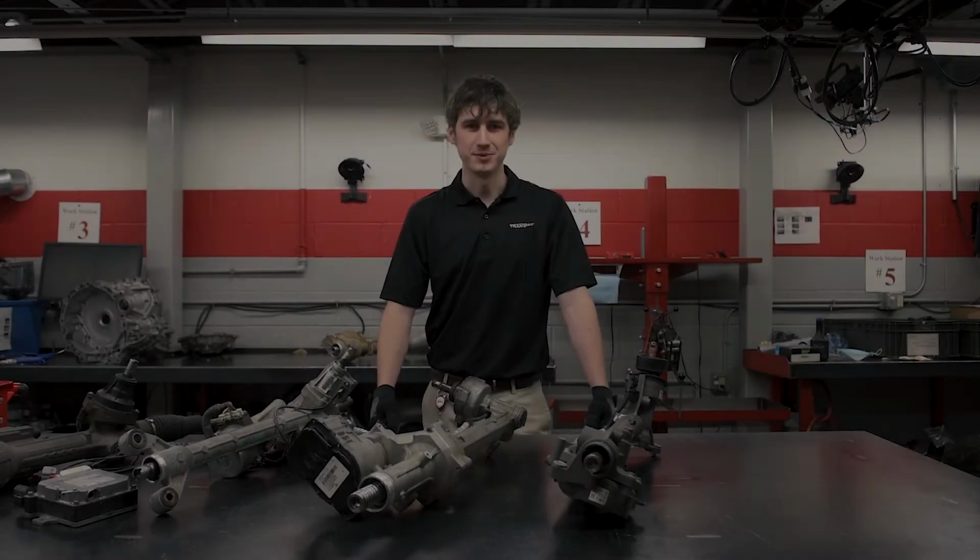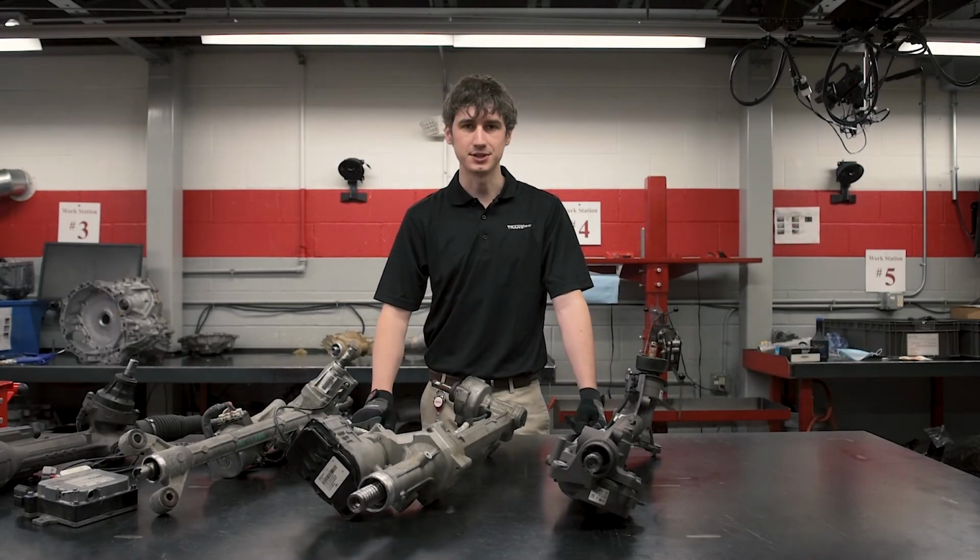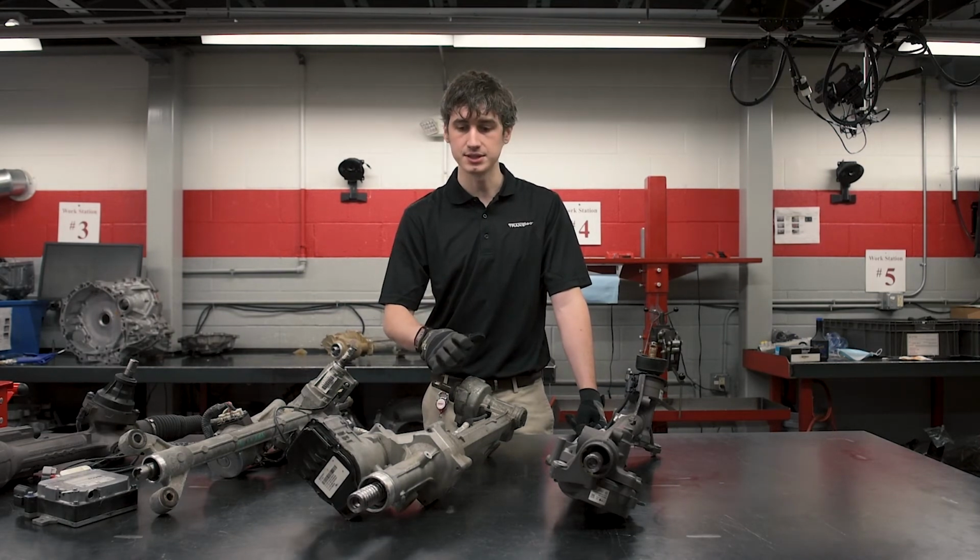All right, thanks for sticking with me. I've pulled out 4 different racks. We're going to touch on the components that we just touched on previously. We'll go through each of them.